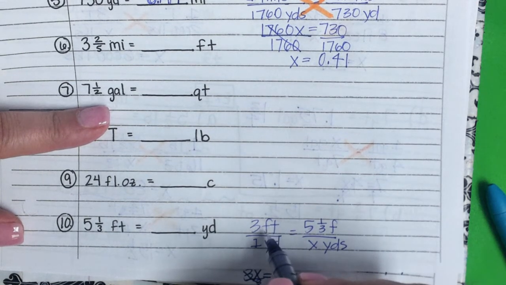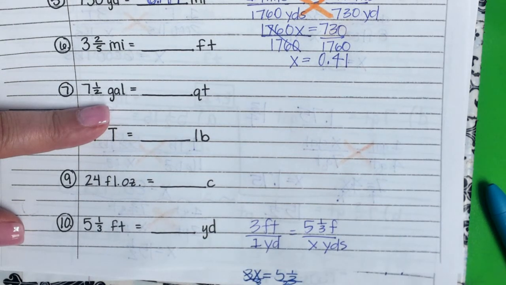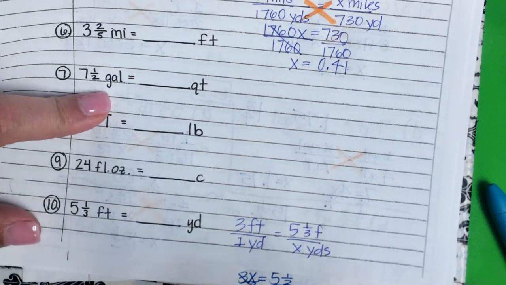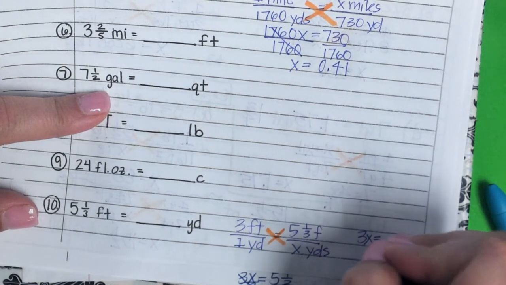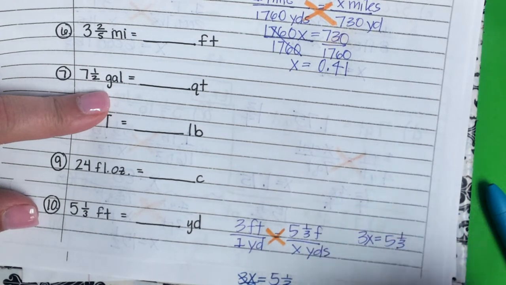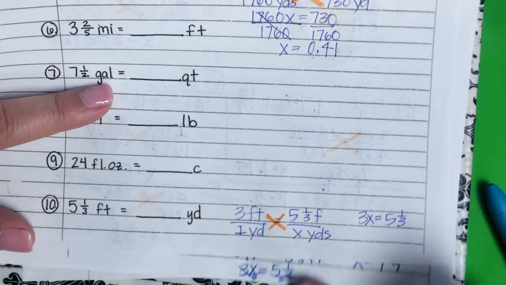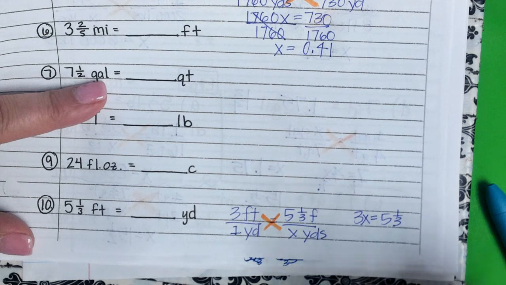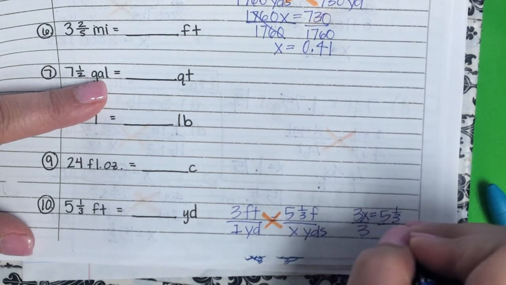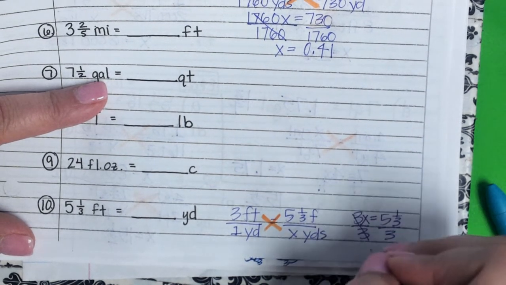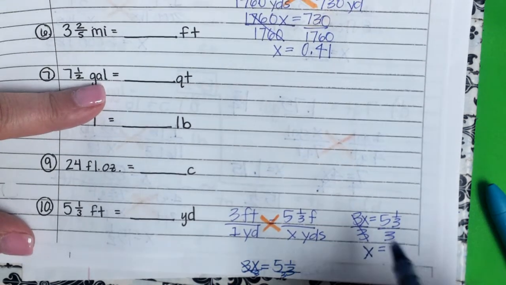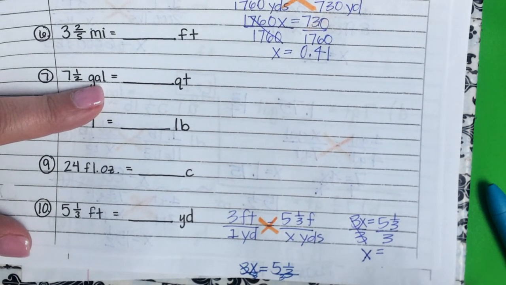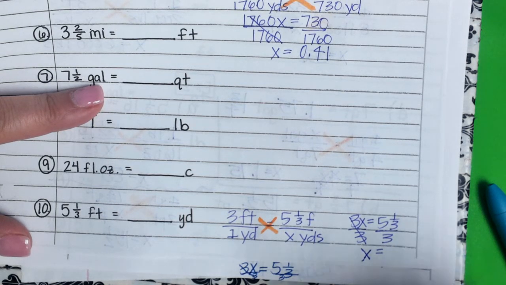Again, there's not an easy way to multiply to get from 3 to 5 1/3. So we're going to cross multiply. Okay, so that gives us 3x is equal to 5 1/3. What am I going to divide both sides by? 3. Because 3 is with my variable. That's the one I want to get rid of. So x would be equal to 5 1/3 divided by 3, which equals 1 7/9.